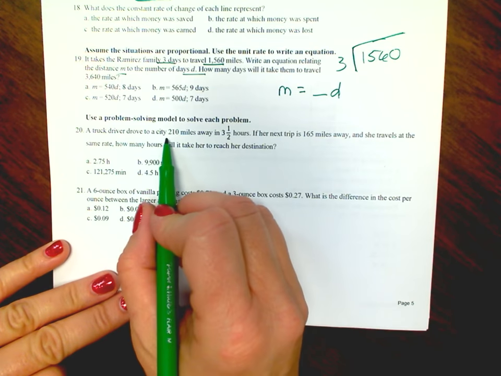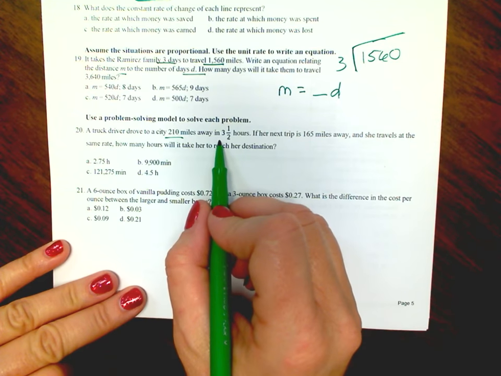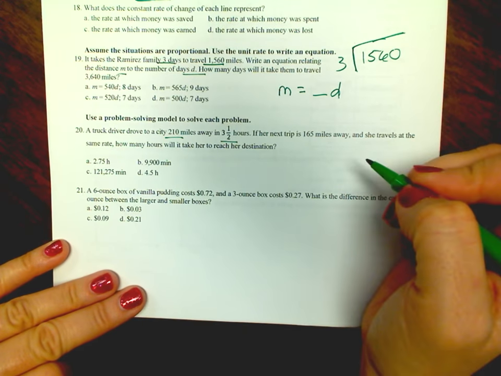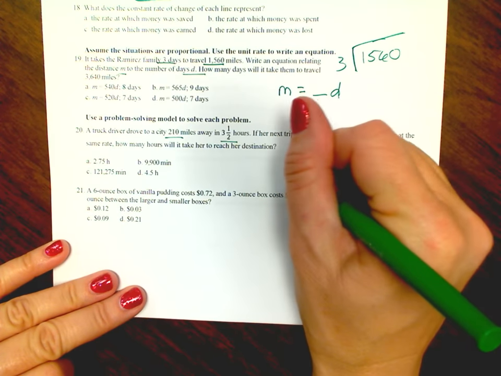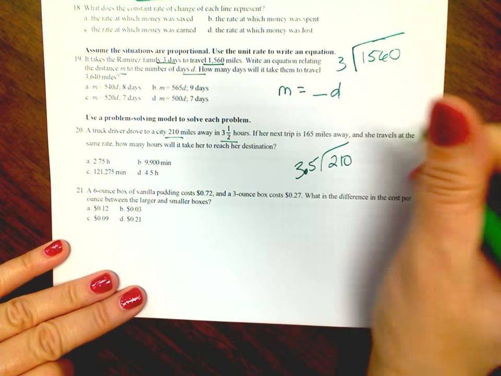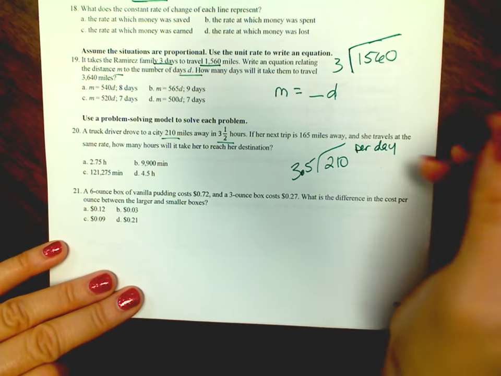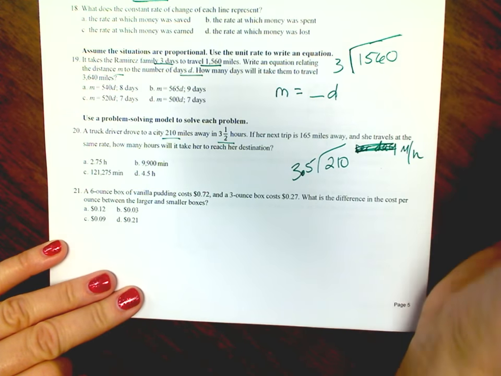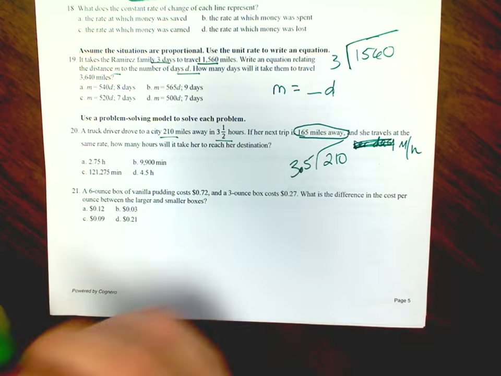Okay, the truck driver drove 210 miles away in 3.5 hours. So let's find how many miles they go per hour. So 210 divided by 3.5. And this will be miles per hour. Okay, and then when you find that, multiply it by this.